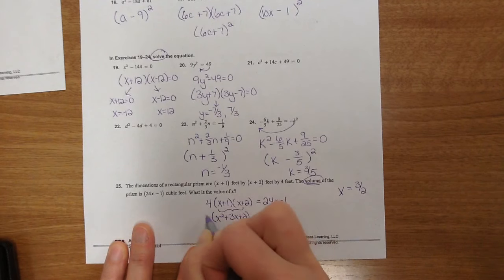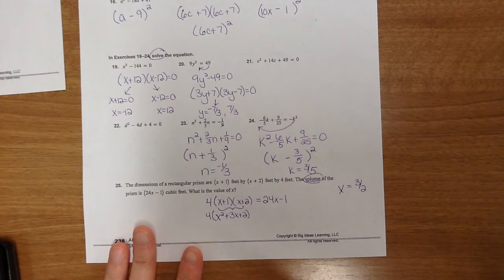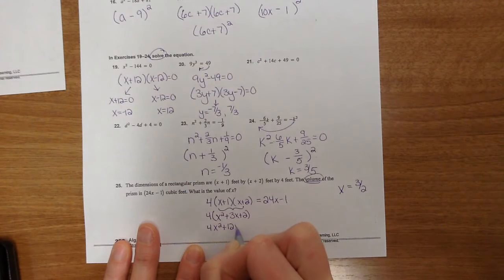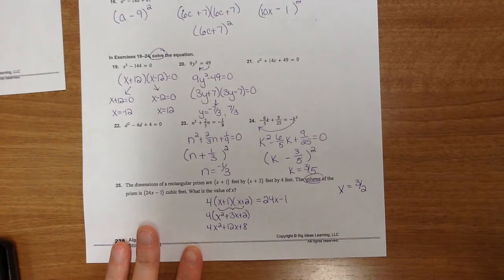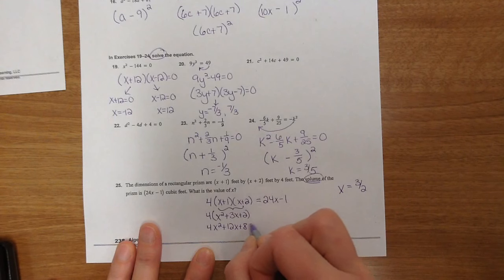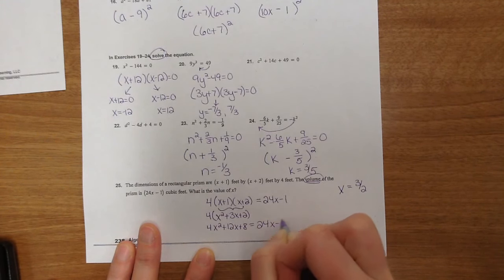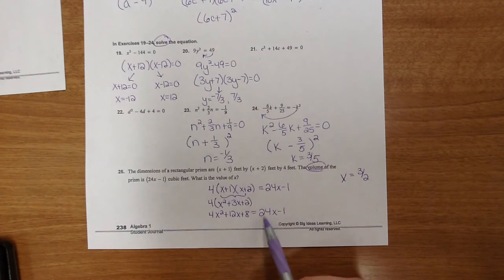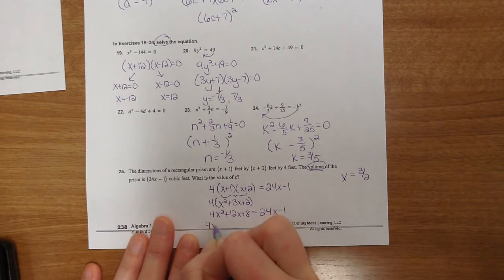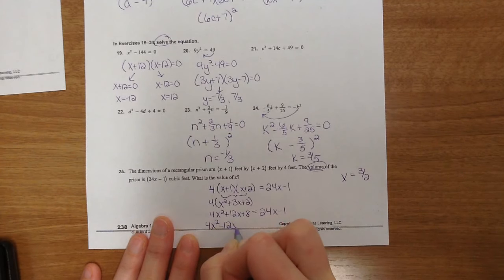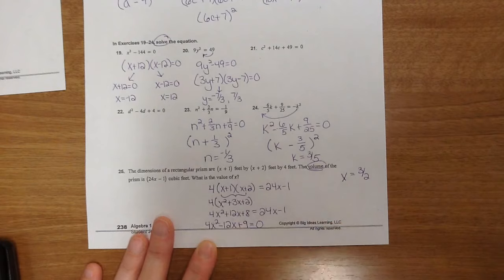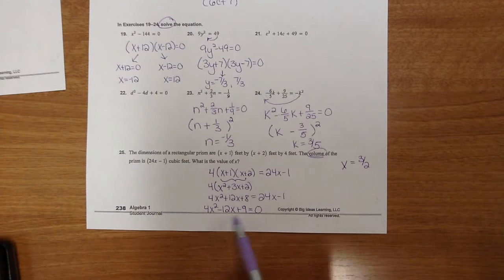Now we still have the 4 out front, okay? So if I distribute the 4, that's what I have. Now I still have this on the other side. Now I got to move it all over to the left here. So if I move the 24 over, that would be a minus 12x, and if I add 1, that would be a 9. Oh, look at what I have here.